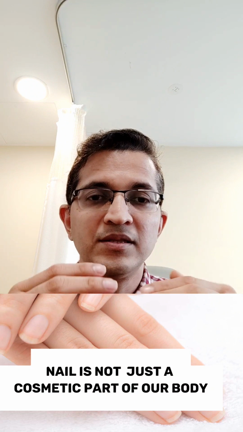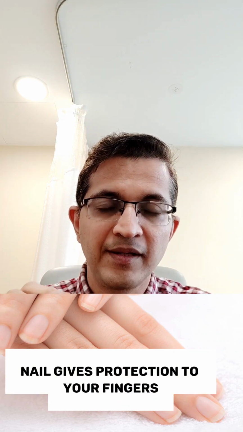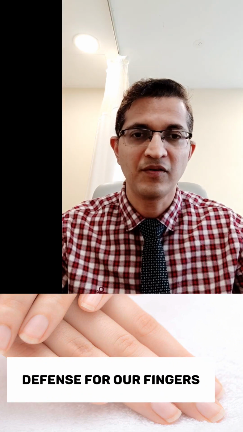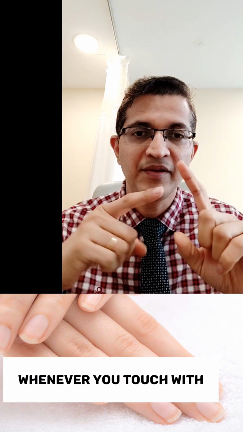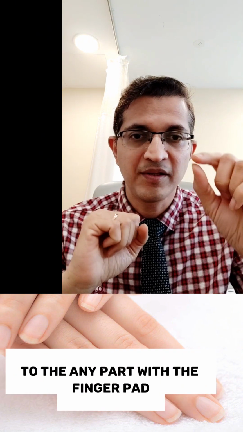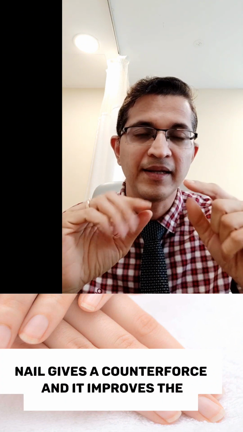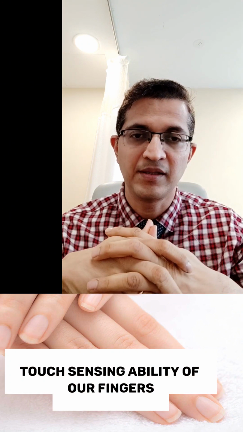Nail is not just a cosmetic part of our body. Nail gives protection to your fingers whenever they come in contact with any object. So it is the first defense for our fingers. Nail also gives improved touch sensation. Whenever you touch any part with the finger pad, the nail gives a counter force, and it improves the touch sensing ability of our fingers.